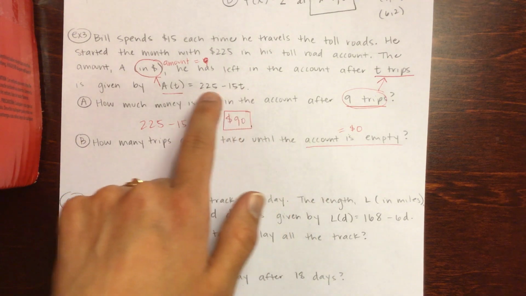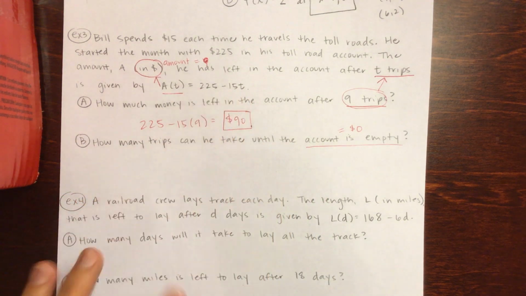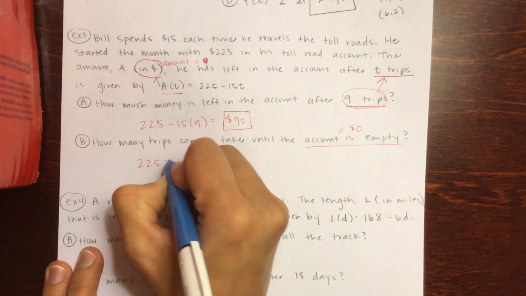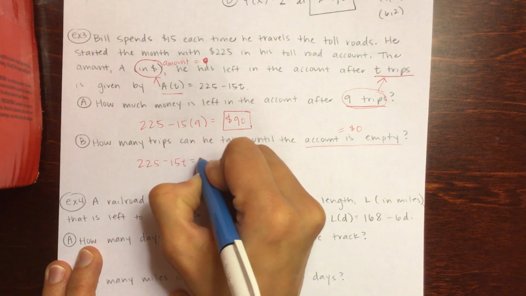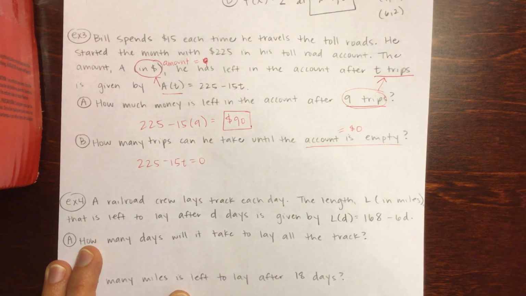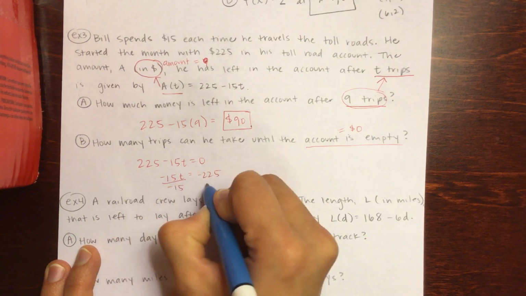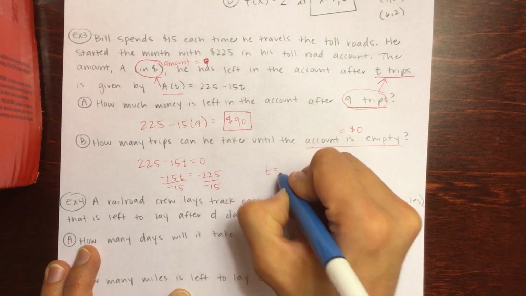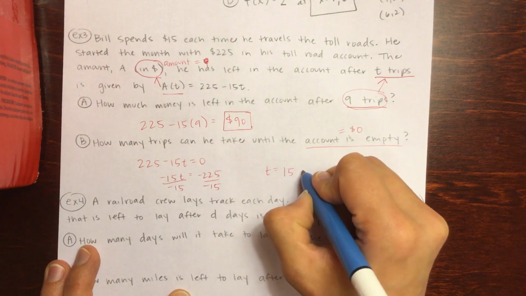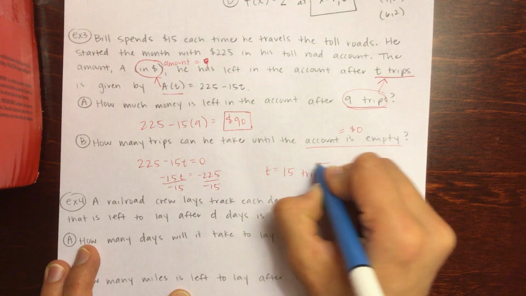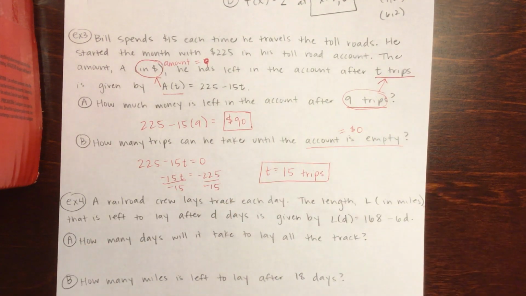Set your equation equal to 0 and solve for t. So subtract your 225 over to the other side and divide by negative 15, and you'll get that t equals, it happens to also be 15. And include units with your answer because this is a word problem.